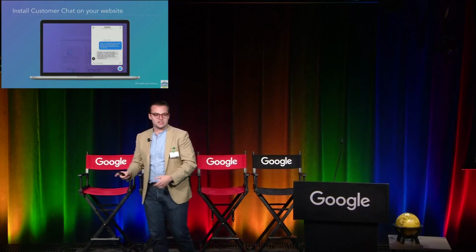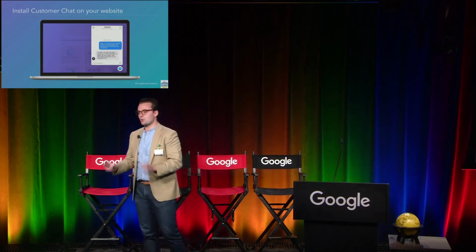But being able to engage with them in real time, and then what is really cool is once someone chats with you on that customer chat or through Messenger, they can keep the conversation going. Maybe they talk to you on your website, but then they have to go run and pick up the kids. But they can keep that conversation going on Messenger. The ability to carry that conversation with them is super powerful.